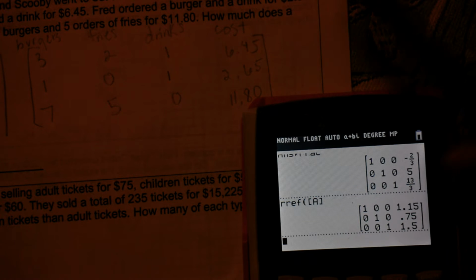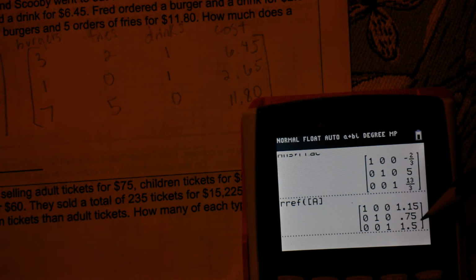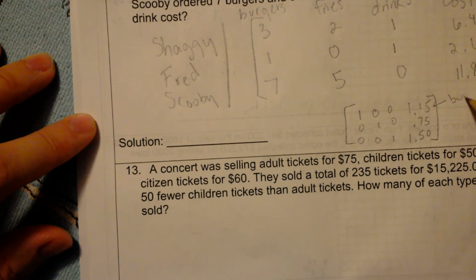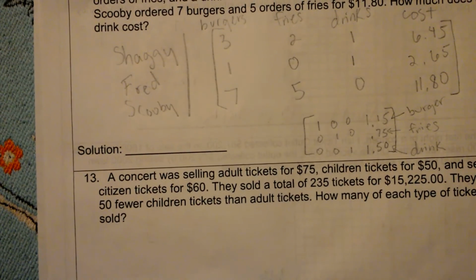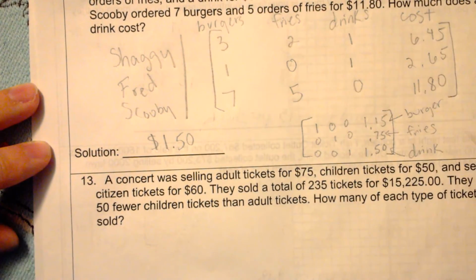And it asked how much does a drink cost. So I had burgers, fries, drinks, and then cost. So the first number, $1.15, that would be my burgers. And then 75 cents for an order of fries. And so it's $1.50 for a drink. So my solution is $1.50 for a drink.